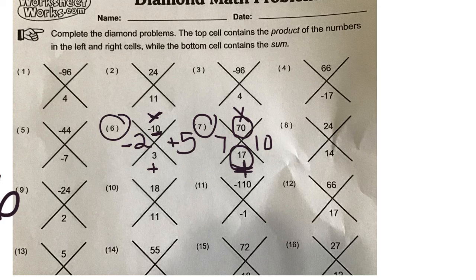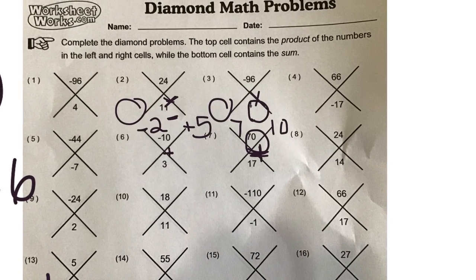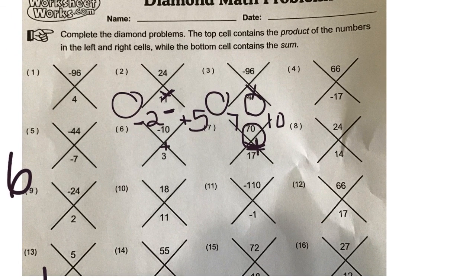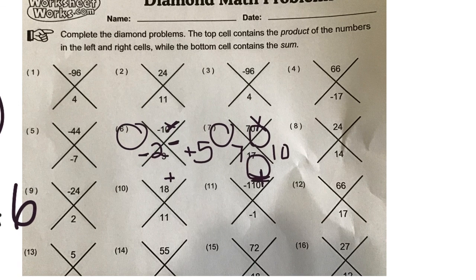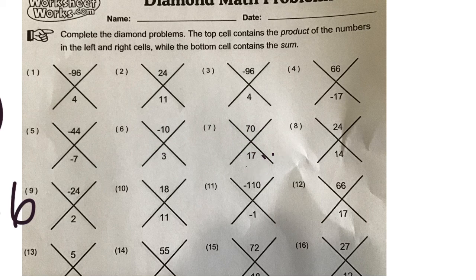Let's look at one that's a little bit more difficult. Oh, when I move that, it moves my work. How about that? This is my first time using this program. Can you tell? Alright, so I'm going to erase my work, and I'm going to make this a little bigger. I can't do that.